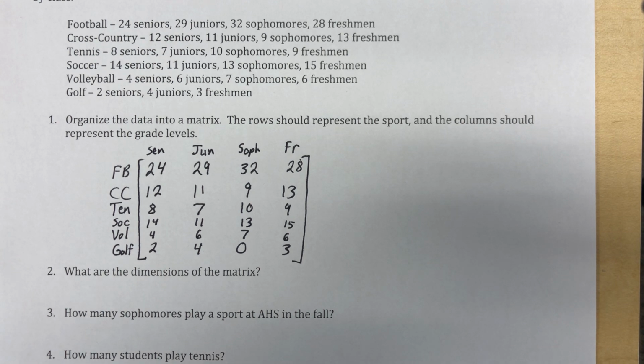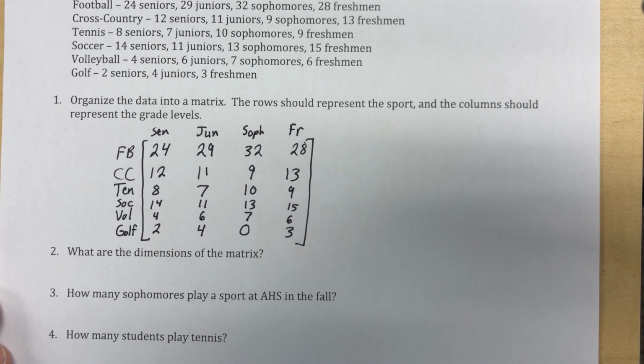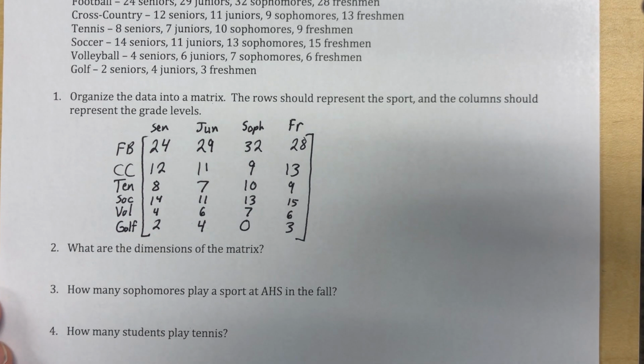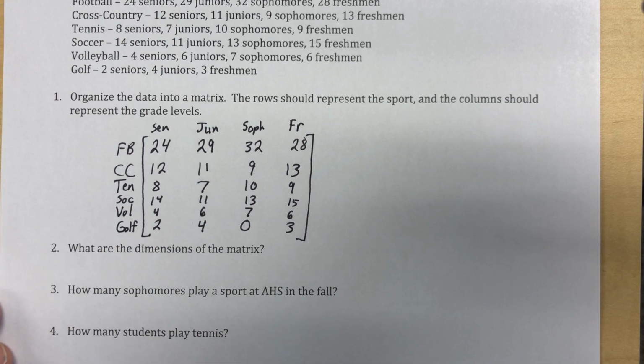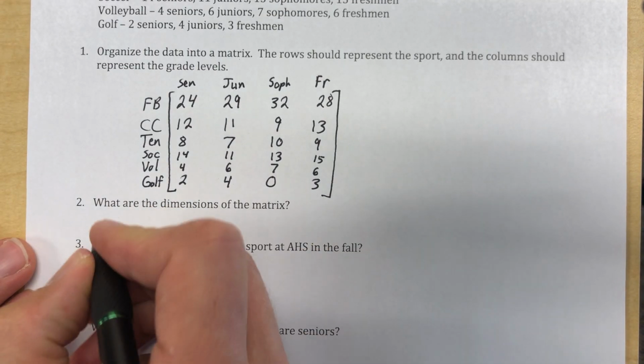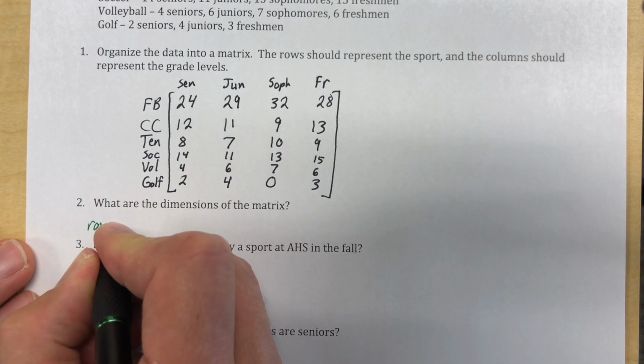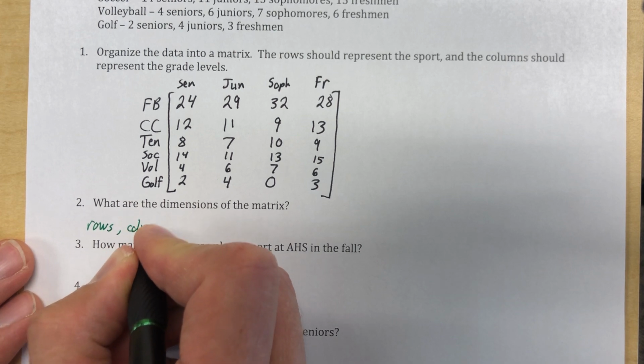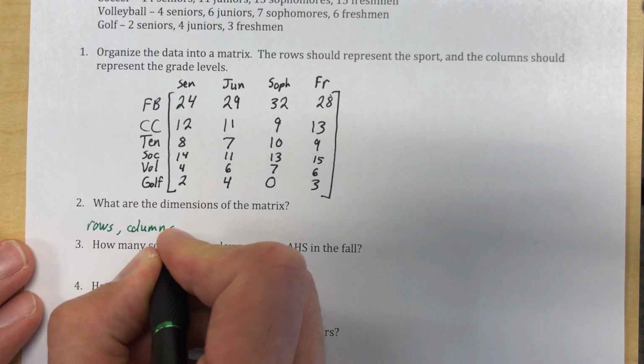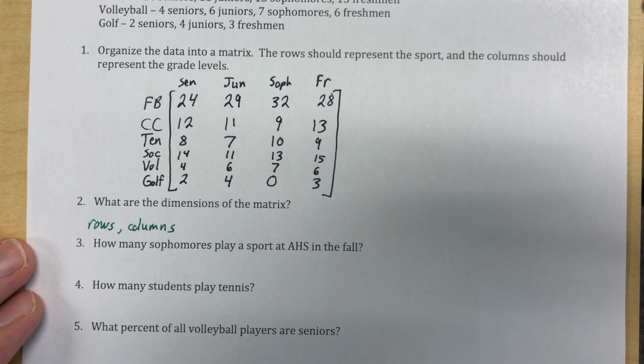So when I say that, what I really want to know is how many rows and how many columns. And there's actually another word that is often used for that. We'll talk about that in a minute. But I'm going to come over here on the side with a green pen and talk about this. This is going to be rows and then columns. And so I need to count how many rows and count how many columns.